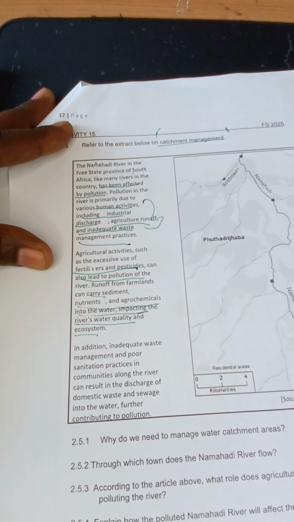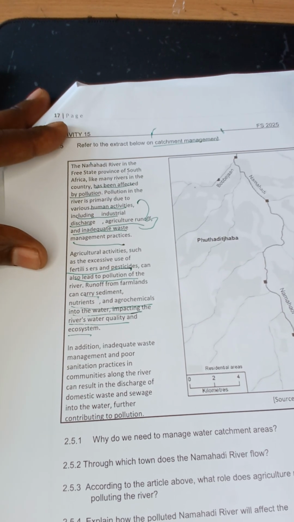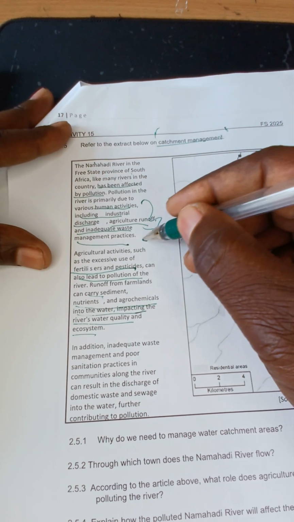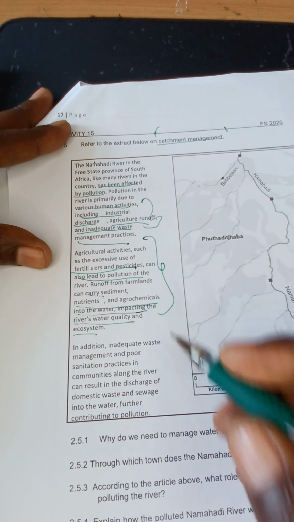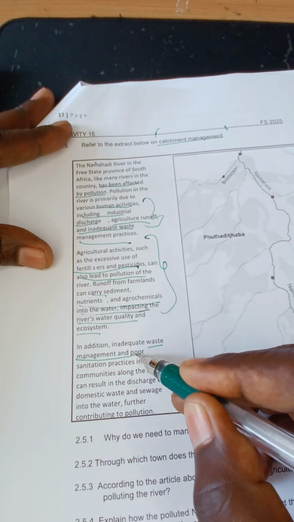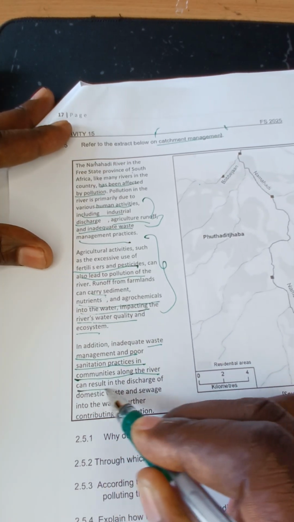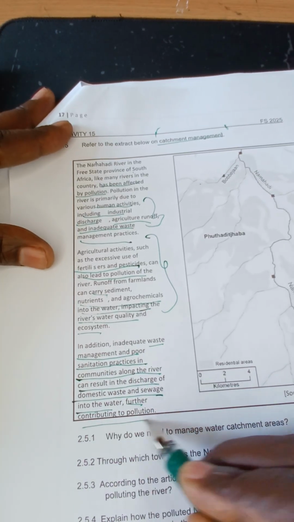Here they are giving you information as to why we end up having this problem of pollution. Where is it coming from? What is causing it? Mostly it's human activities. So here it is well explained. What are those human activities? In addition, inadequate waste management, this is another one, and poor sanitation practice in communities along the river can result in discharge of domestic waste and sewage into the river, further contributing to pollution.